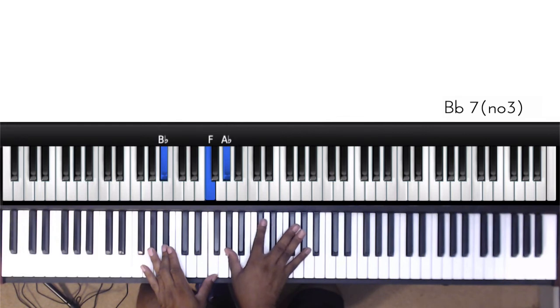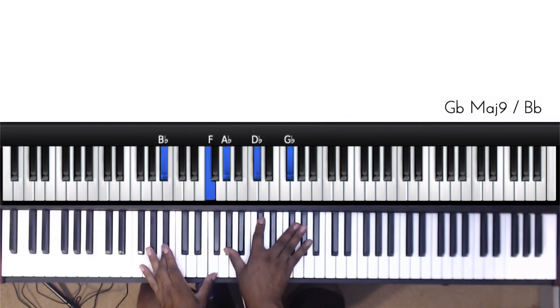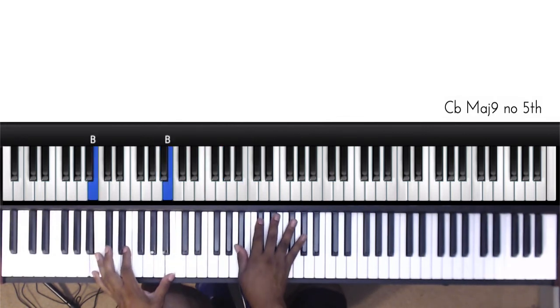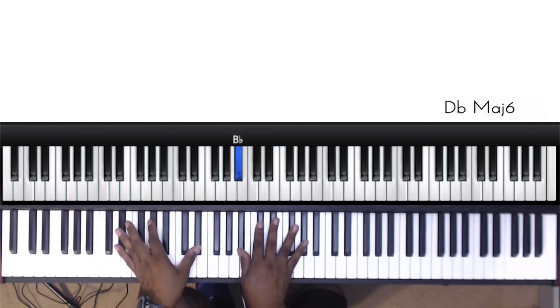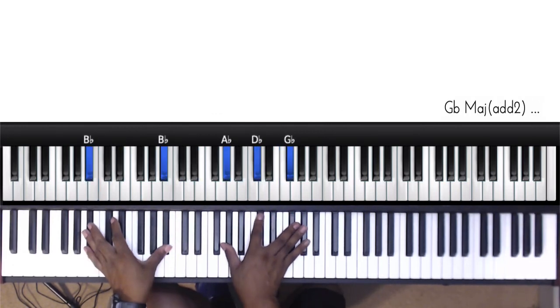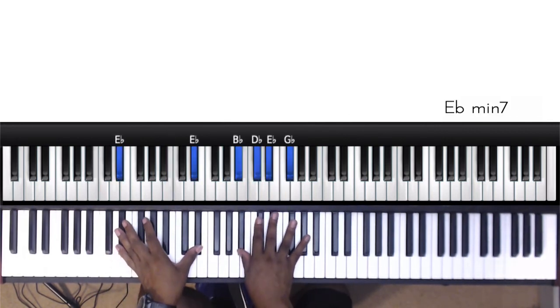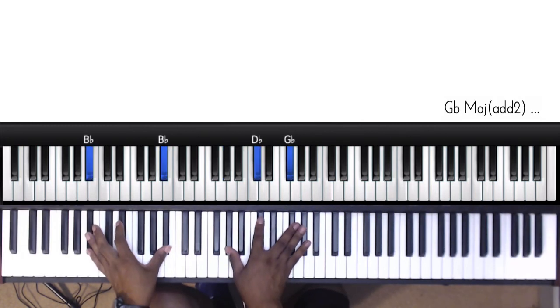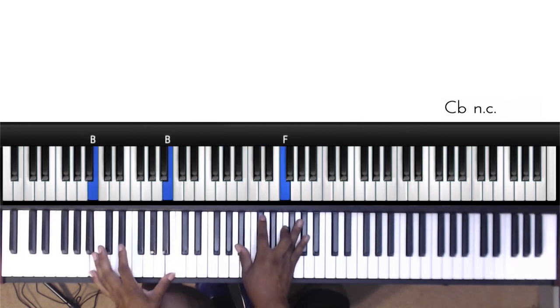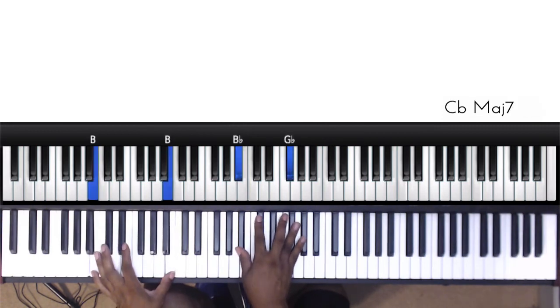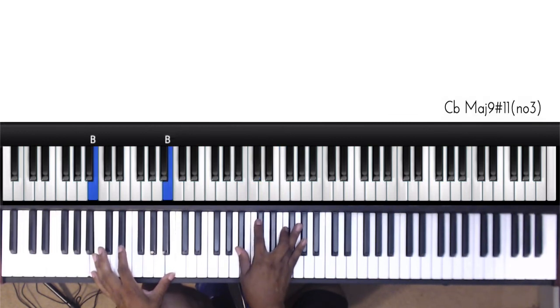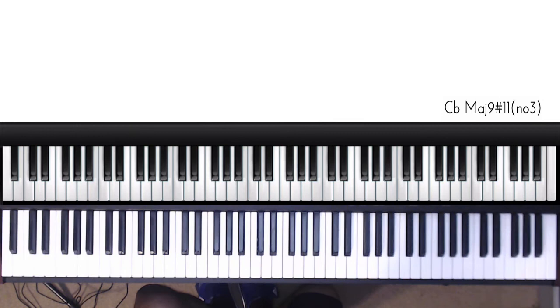I'm sorry, A flat, D flat, G flat. It does this over this B as well in the song, and so I'm pretty much showing you parts of the song.